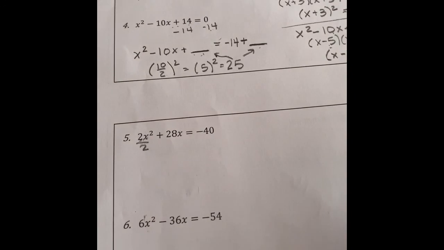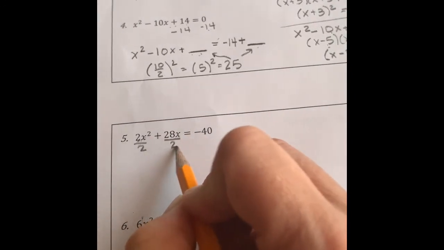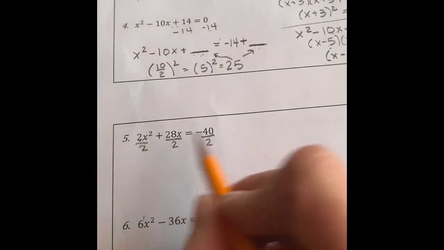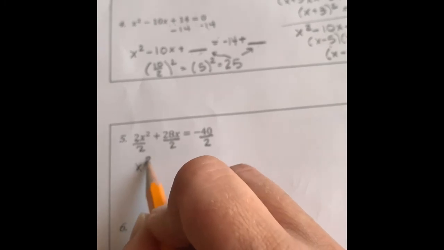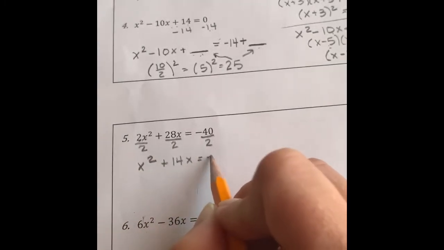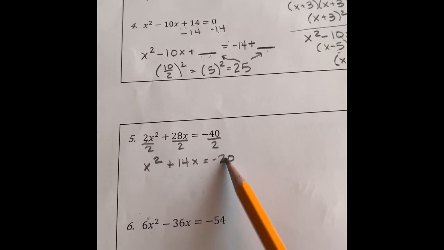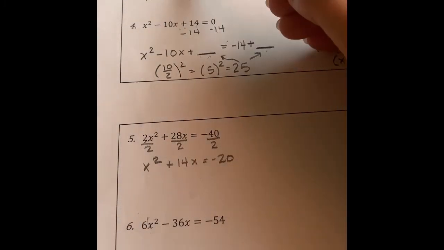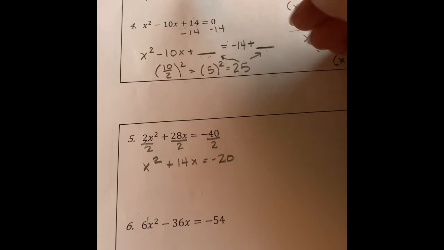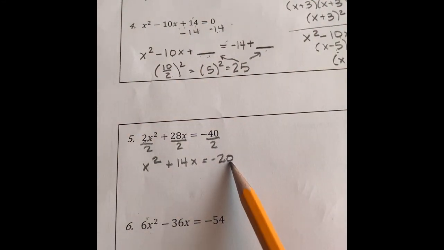But remember, whatever you do to one thing in an equation, you have to do to everything. So I have to divide everything in that equation by 2. So when I divide everything by 2, I have x squared plus 14x equals negative 20. This was the original c. Just like up here, we had the plus 3 and the plus 14, and then we had to move those over to the other side. This has already been moved to the other side for us.